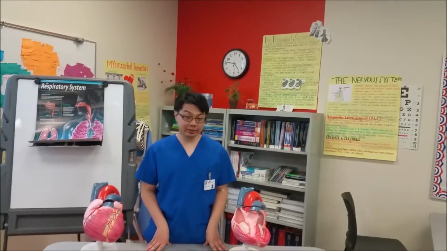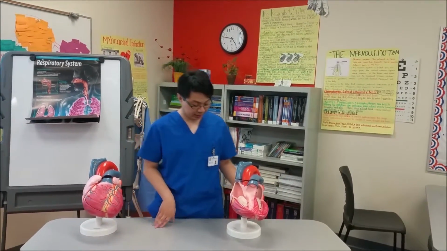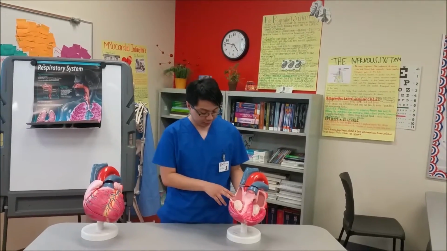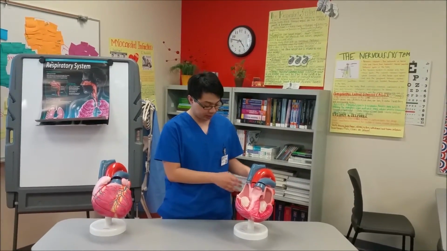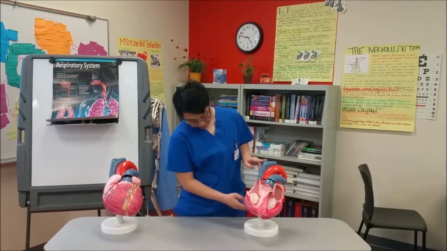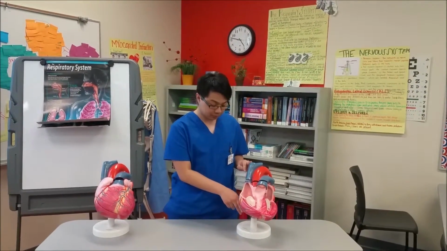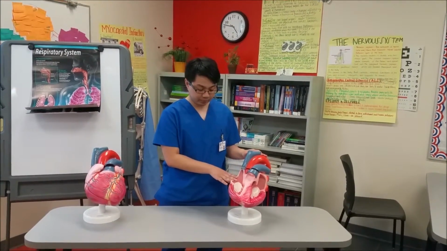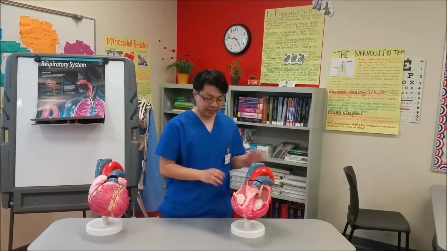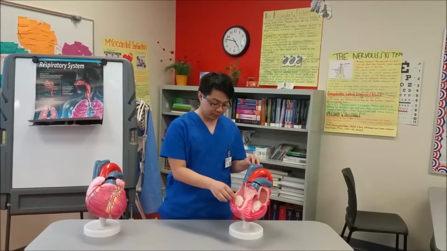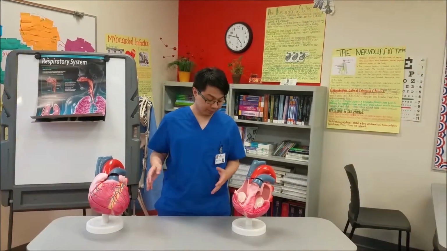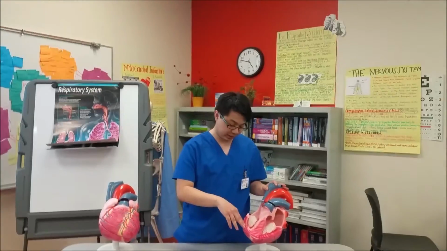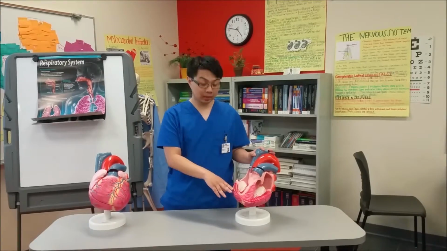I'm going to start with the pulmonary circulation, and here we have our heart, and I'll be starting in the right atrium. From the right atrium, blood comes in from the body through the superior and inferior vena cava, and then it goes into the right atrium, and when the right atrium contracts, the tricuspid valve right here will open up and allow the blood to rush into the right ventricle.